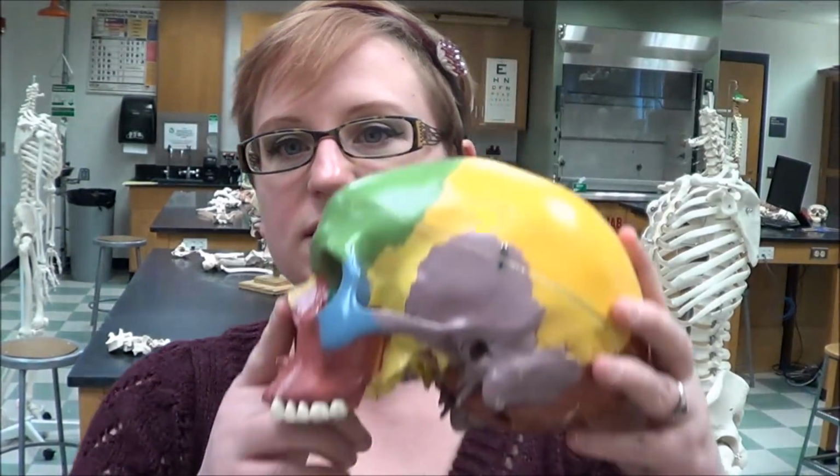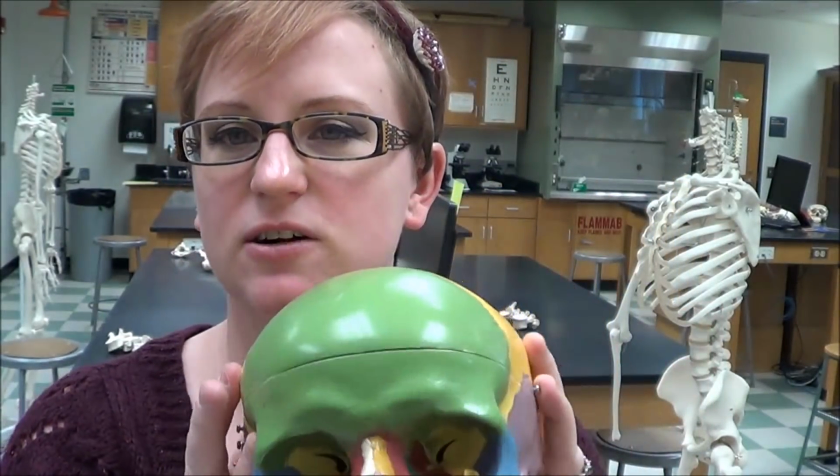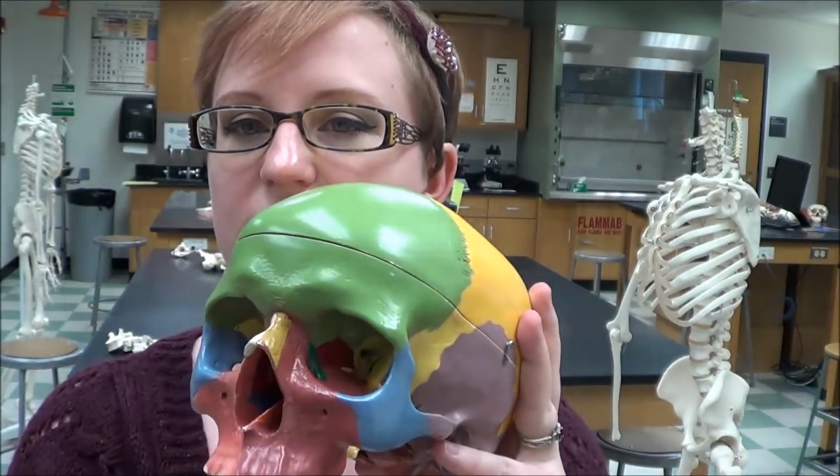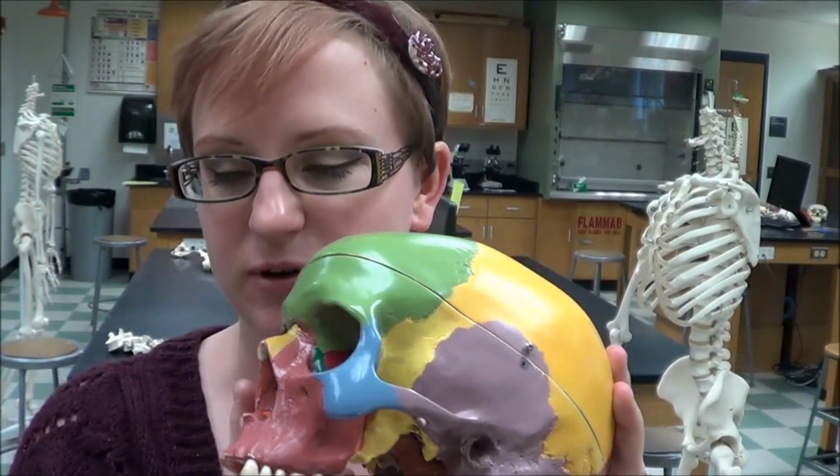Next is temporal. Temporal, you notice on your list, has quite a few structures. In the first place on this skull, you'll see this purple bone, which makes sense as it's called temporal because this is the temple area of your head, and this is where your ear hole is, just to give you some reference.